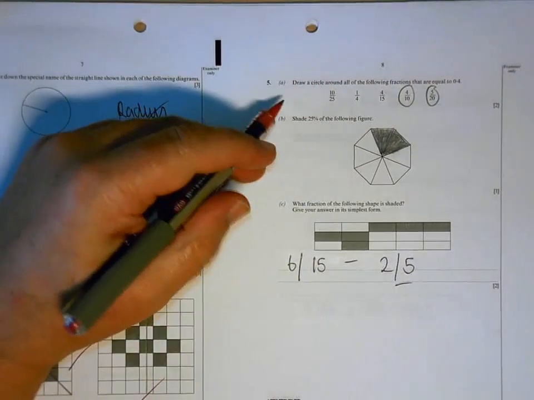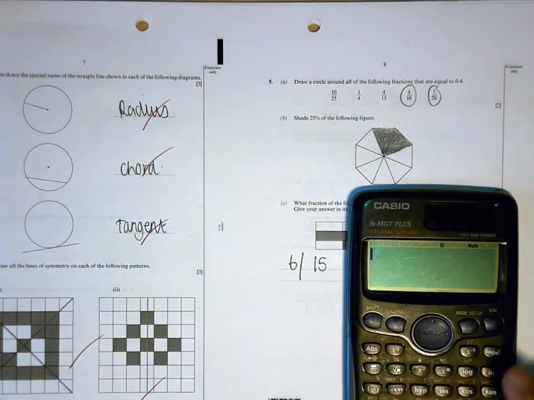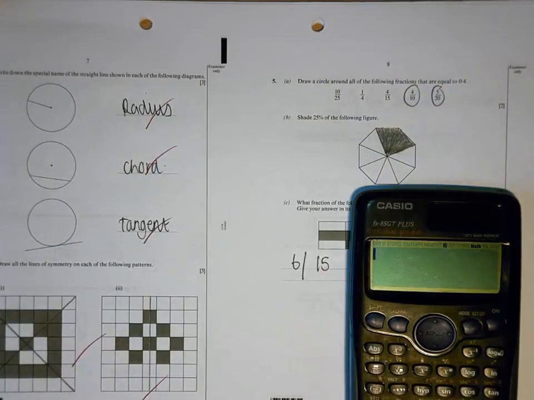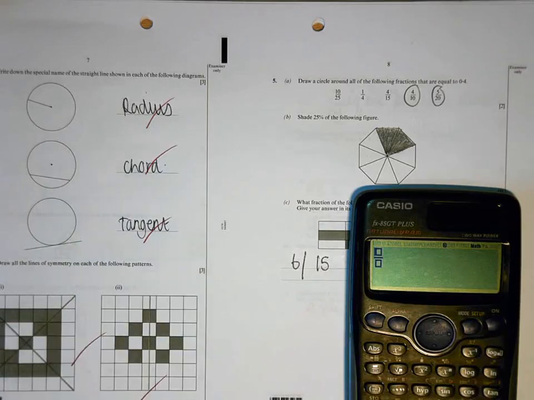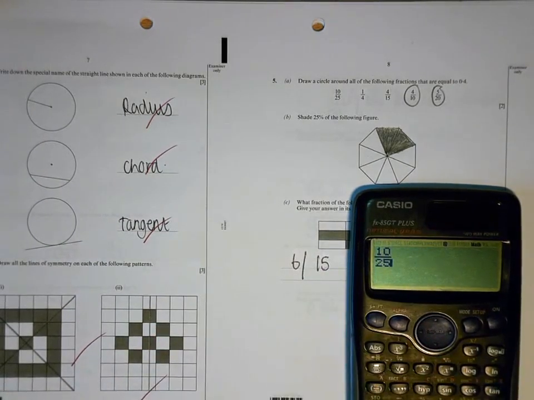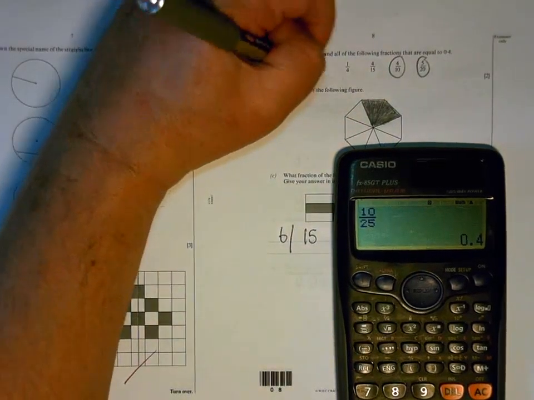Right, this is a calculator paper, remember, which means you can use the fraction button on your calculator. So you want to find out what's equal to 0.4. So let's take the first one. Here's the fraction button. Put a 10 over 25, press equals. Press the SD button here, which turns it into a decimal. 10 over 25 is 0.4.